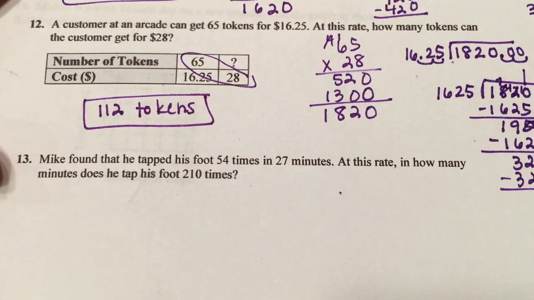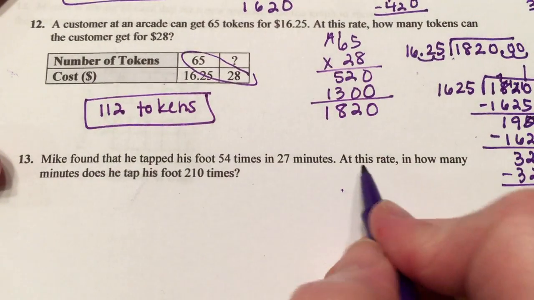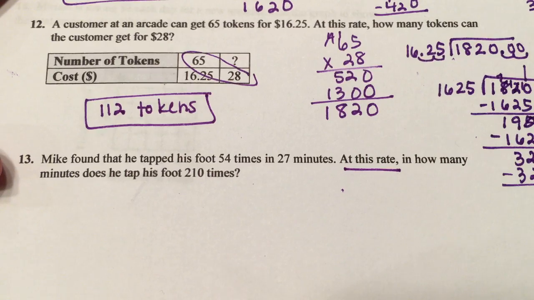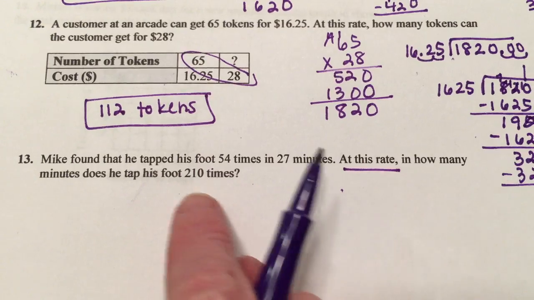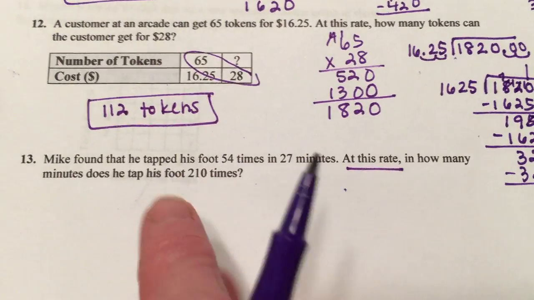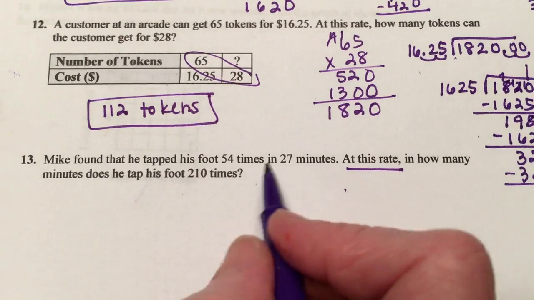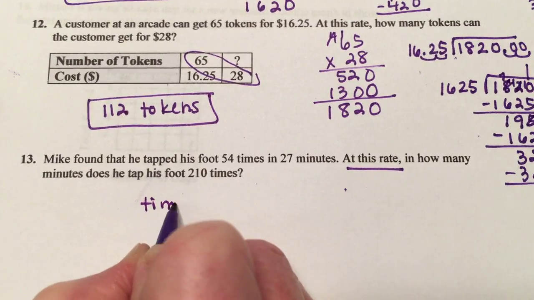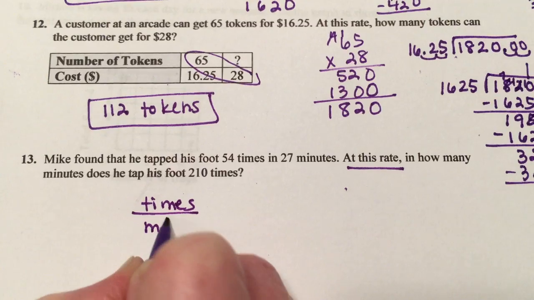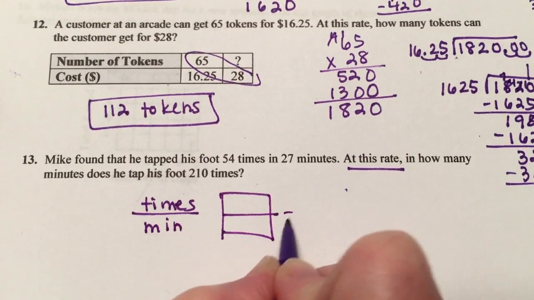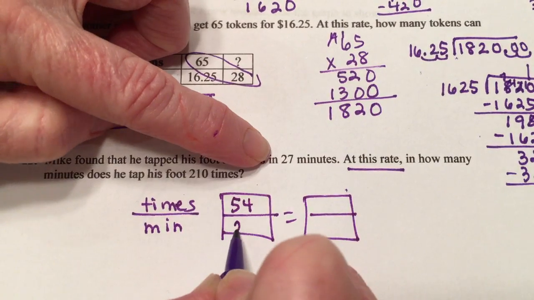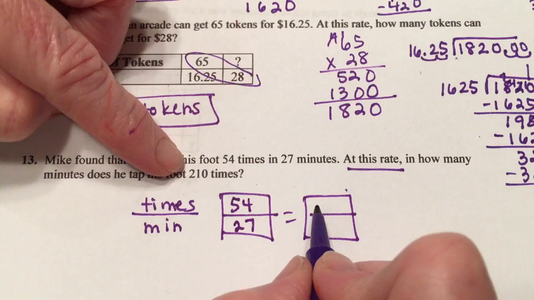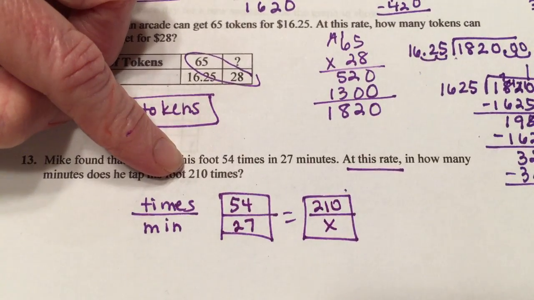Okay. 13. Mike found that he tapped his foot 54 times in 27 minutes. At this rate, in how many minutes does he tap his foot 210 times? Okay, at this rate, it's kind of your clue. It's not a unit rate because it's not one time, it's 210 times. So start with a proportion. Set up your words first, times over minutes. Draw your boxes. 54 times is on top, 27 is on bottom, 210 times goes on top, and then X on bottom.